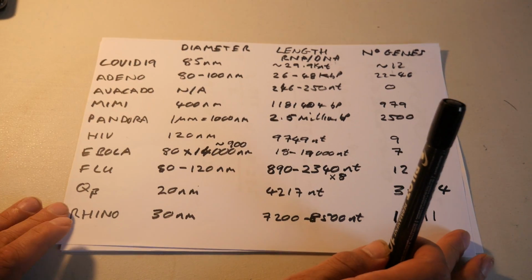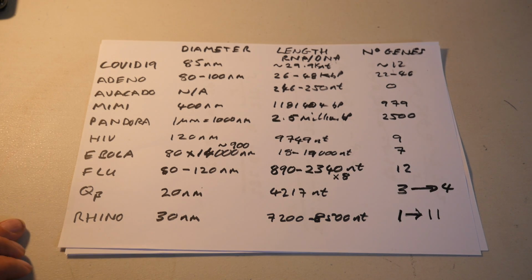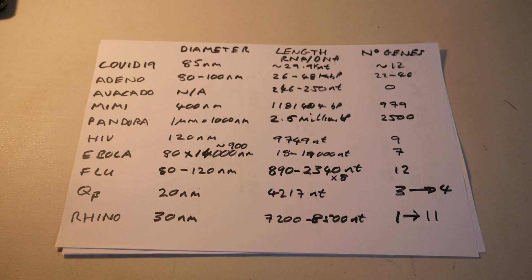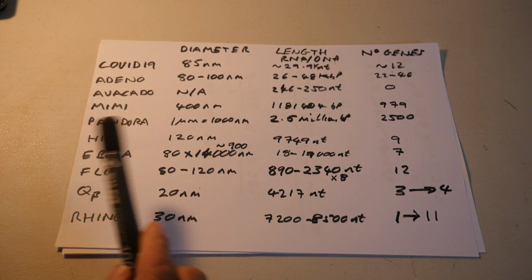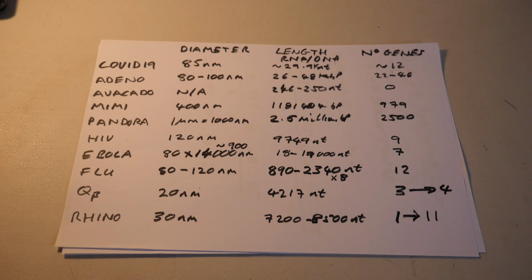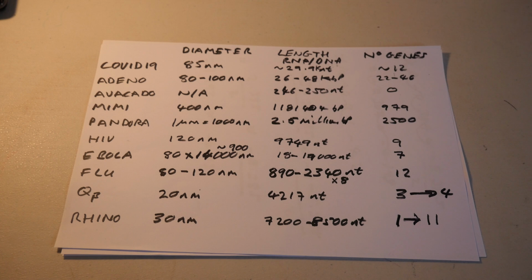This is an interesting way of looking at them as well. If you're studying genetics or biochemistry, you'd have to learn a lot of this and memorize it. But you get to know these numbers if you're working with them all the time anyway.